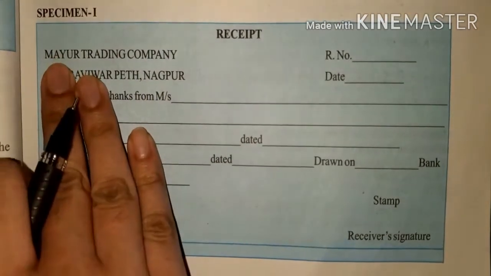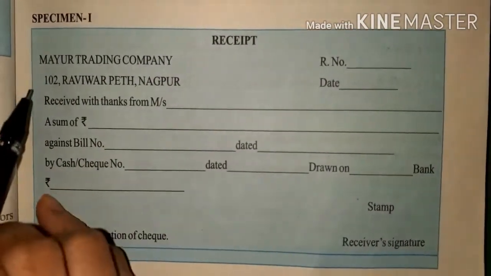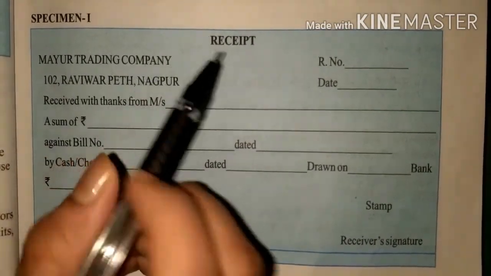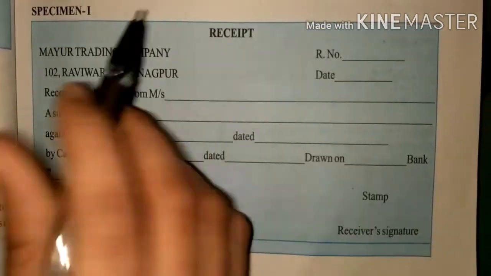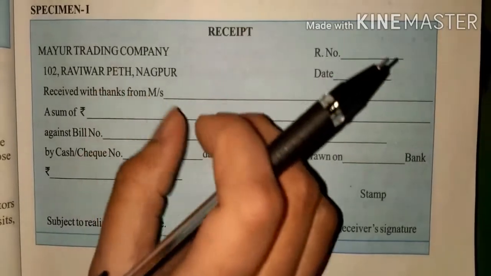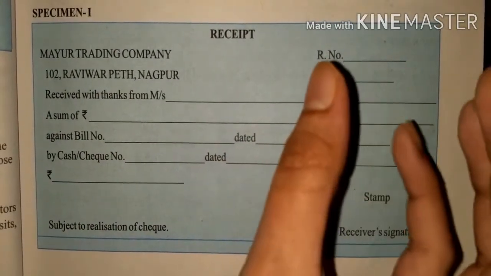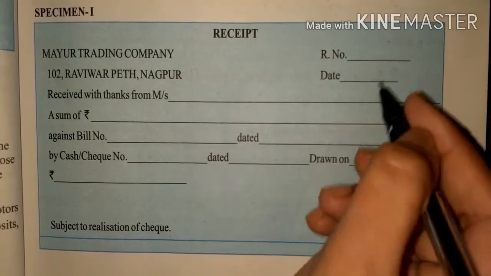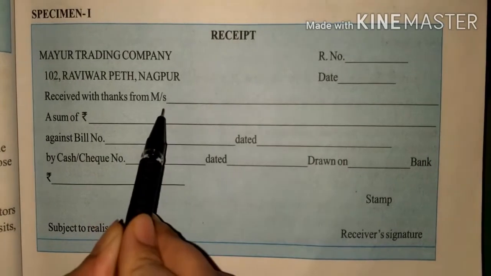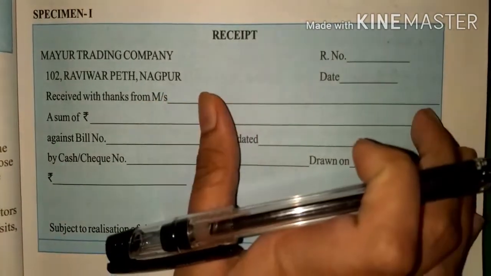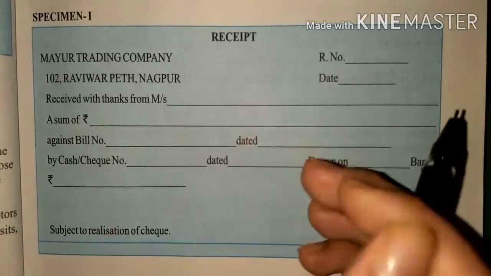Let's see the contents of this. Now here a company is mentioned, a Mayur Trading Company, 102 Ravivar Pet, Nagpur. Now this company has been issued with the receipt. Registration number will appear over here. Date, received with thanks from Messrs. Now the name will appear over here from whom this receipt is being received.